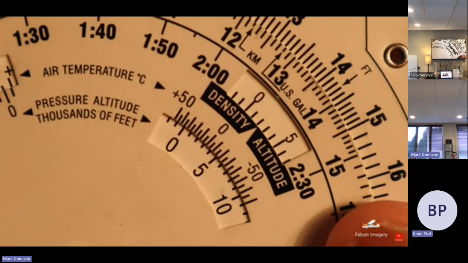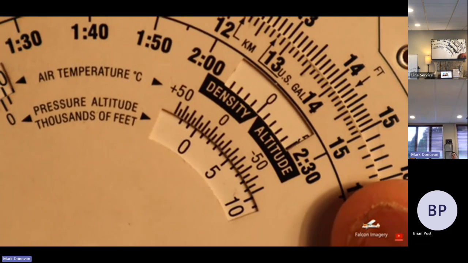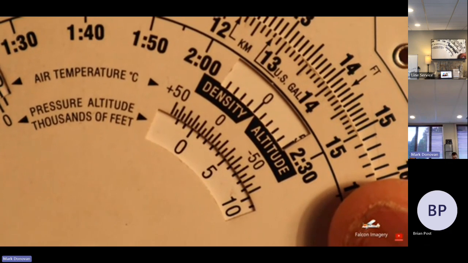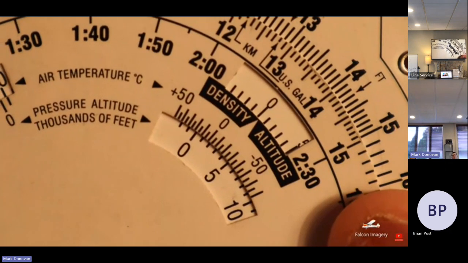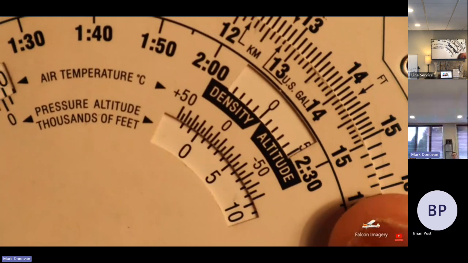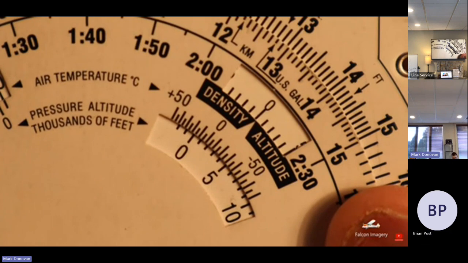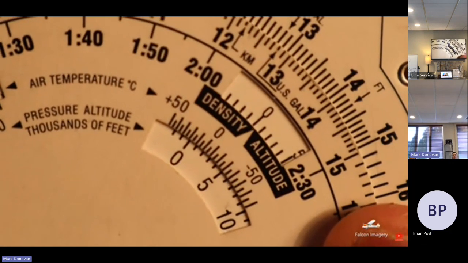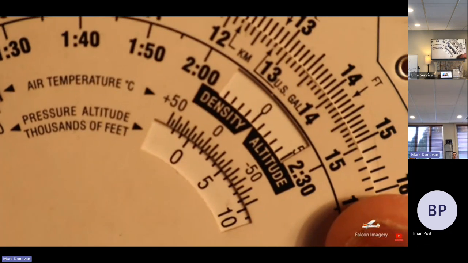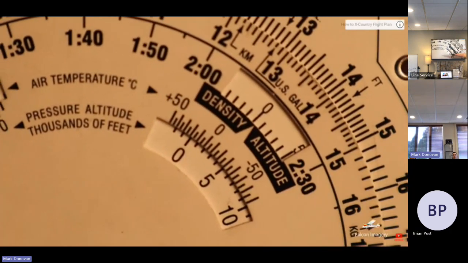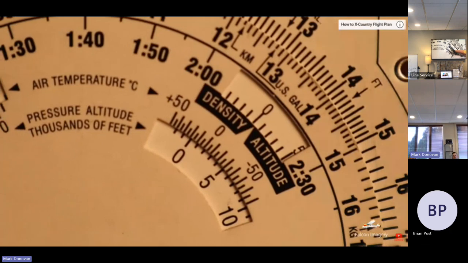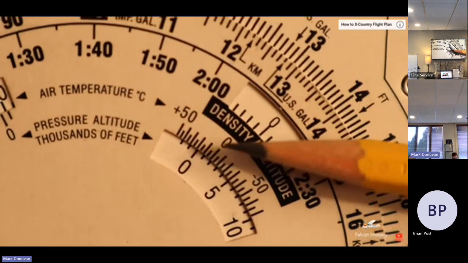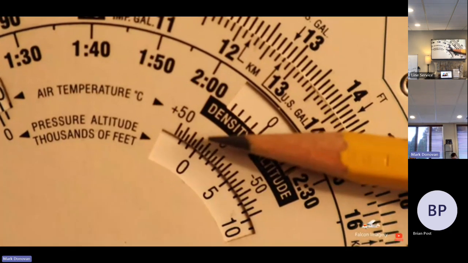So we were told that the density altitude at Sky Harbor at that time was about 266 feet. So there's 1,000 foot. There's about 500 feet. And I'm going to say somewhere right about there is about 266 feet. Really fine grain there. So then we take a look at what the temperature scale showed. There's 0 degrees Celsius, 10, 20, 30, 40, 50.